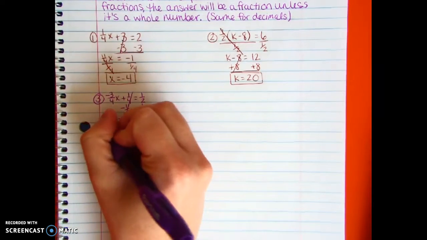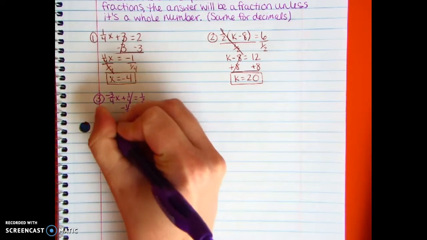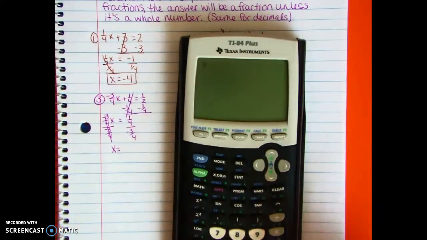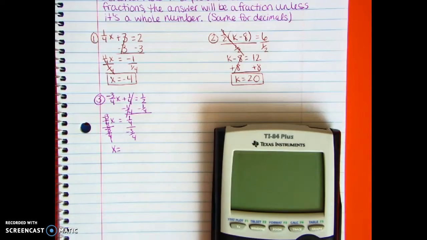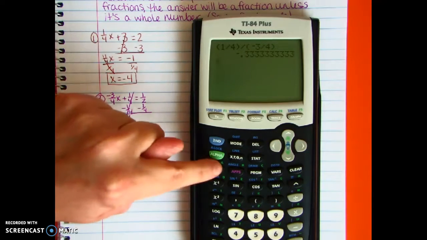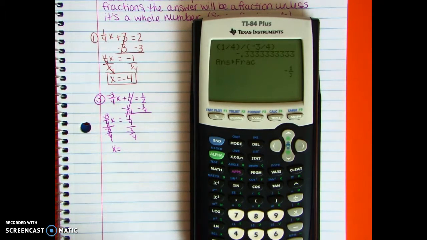Now divide both sides by -3/4. Inside parentheses, I'm going to do 1 divided by 4, then divided by, and then inside parentheses put -3 divided by 4. I get negative 0.3 repeating. To put that as a fraction, I hit math, enter, enter, and that is negative 1/3.